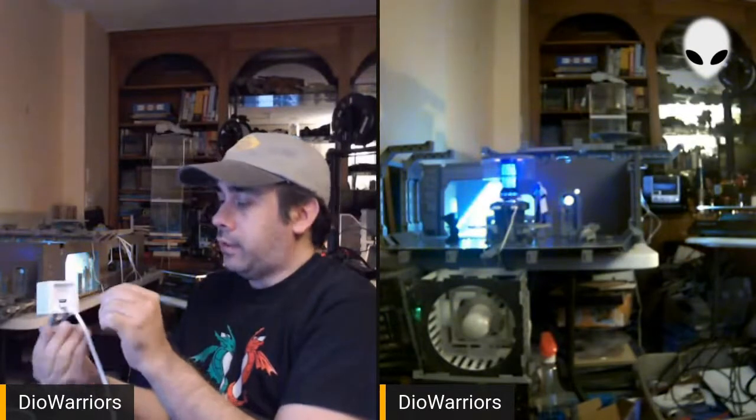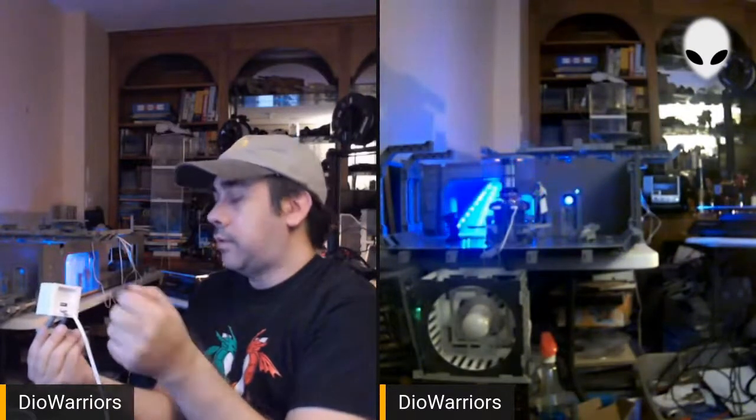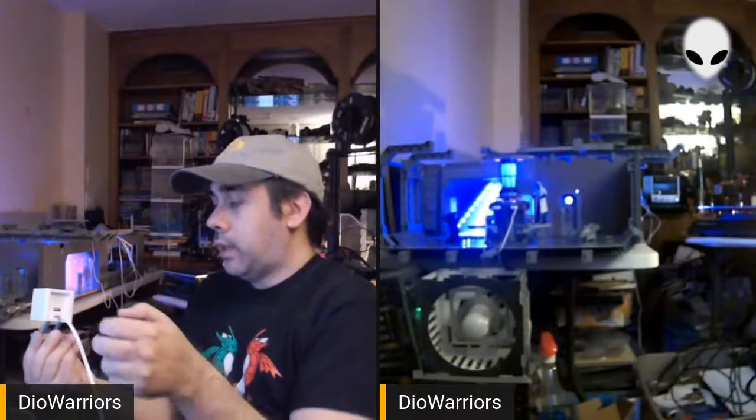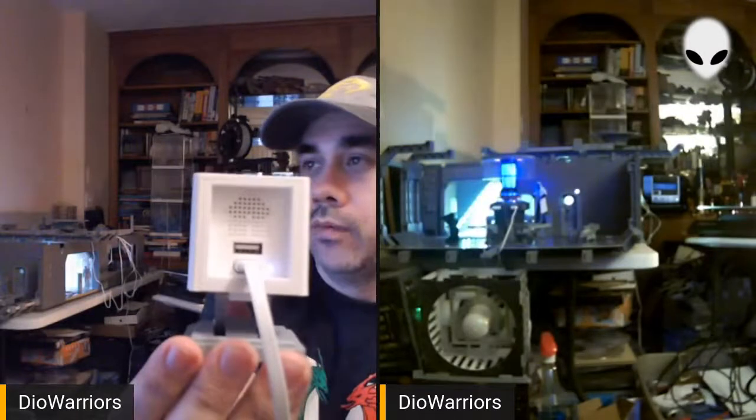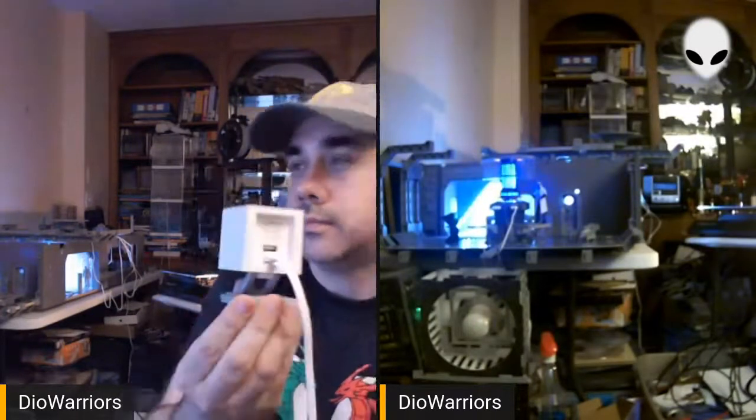Basically, you take a micro SD card, you put a particular file in there, and then you press the button for reset, and you put the power on, and the light in the back will turn a kind of blue. That means the security camera is now functioning as a webcam.